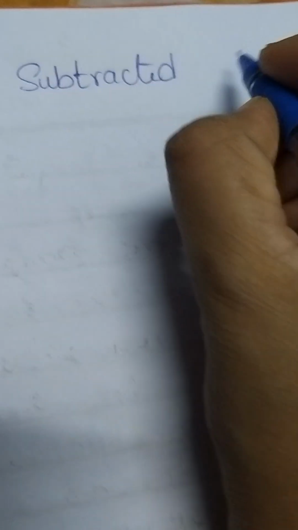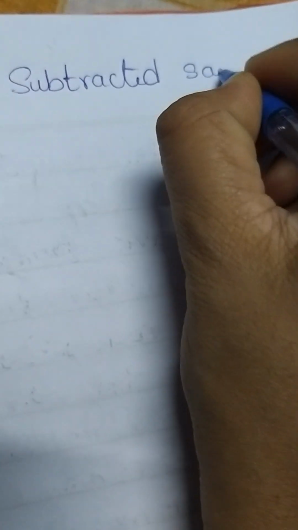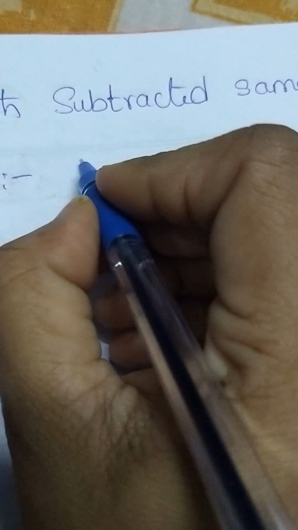The second principle is, when we subtract the same number from both sides, that is another principle of equation, children. 2 plus 3 is equal to 5.